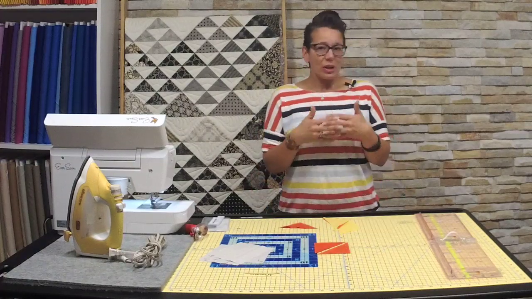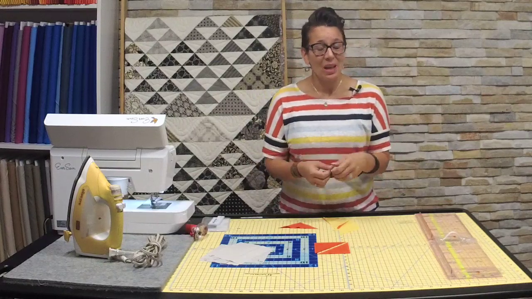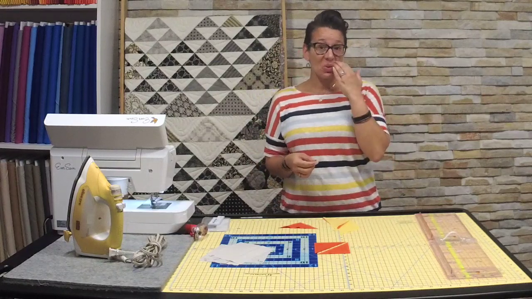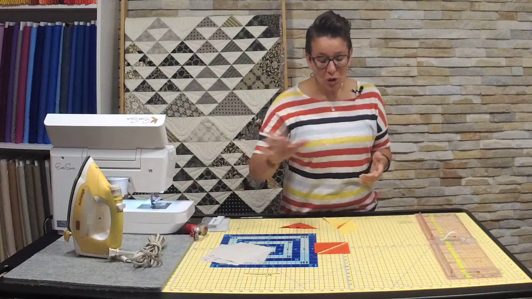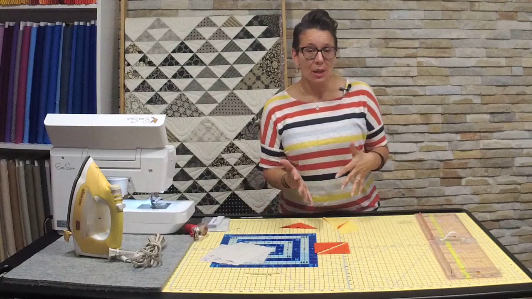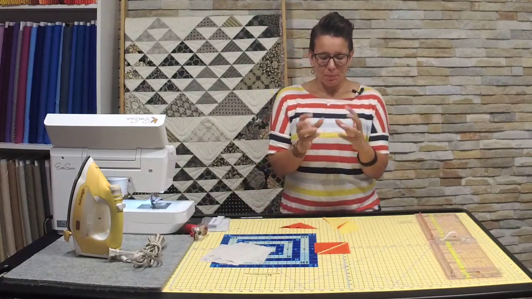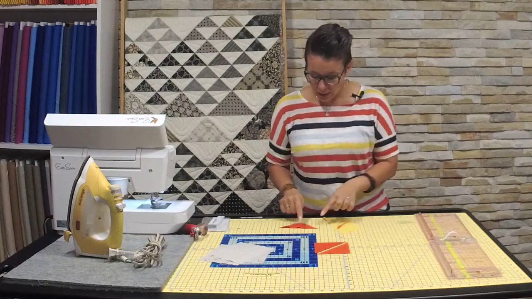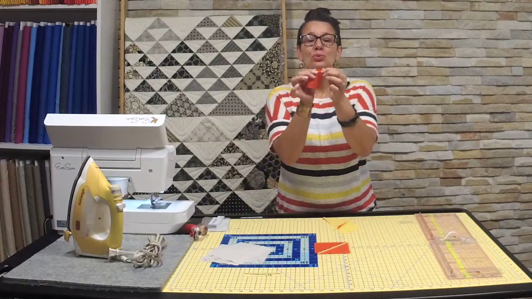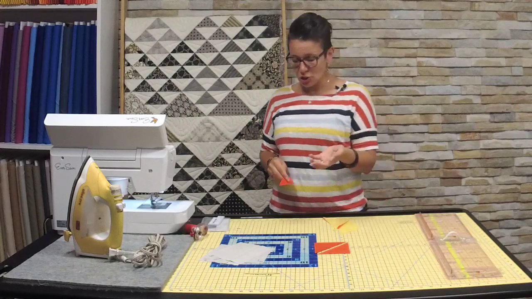That bias is very delicate. It requires careful handling. Somebody suggested to me the other day in one of my videos that you could apply a light layer of starch to all your bias edges, and that will firm them up a little bit and make them stiffer and less likely to fall apart, right? I thought that was a really great suggestion.